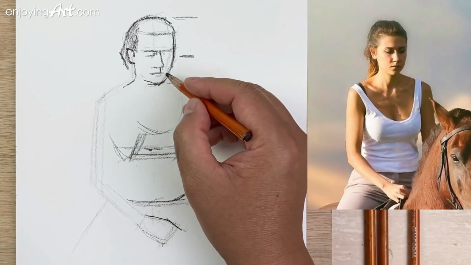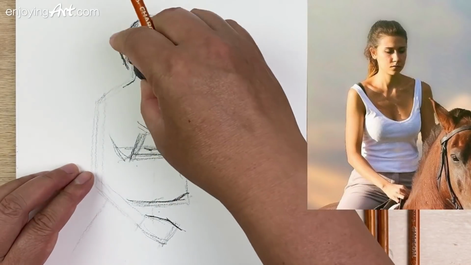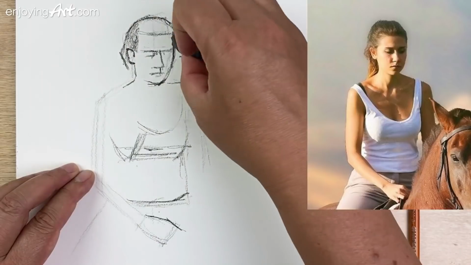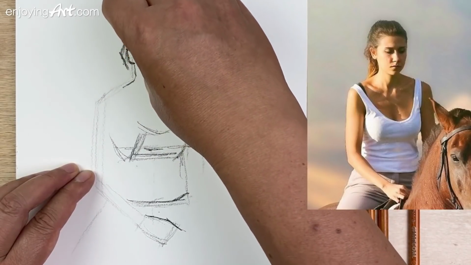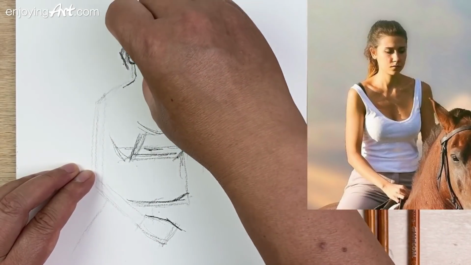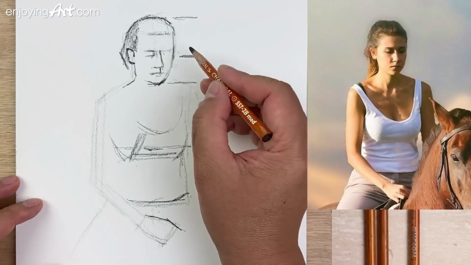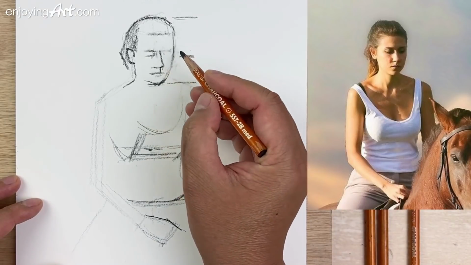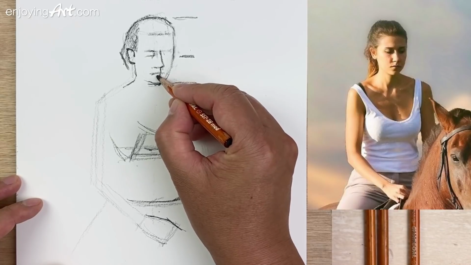So we're going to find the shoulder based on where the chin is. Okay, I'm going to make this a little bit softer. You see, because I am holding the charcoal very lightly, I can erase everything that I don't need to keep. Okay, that's good.